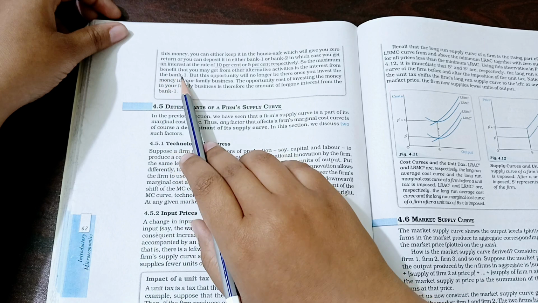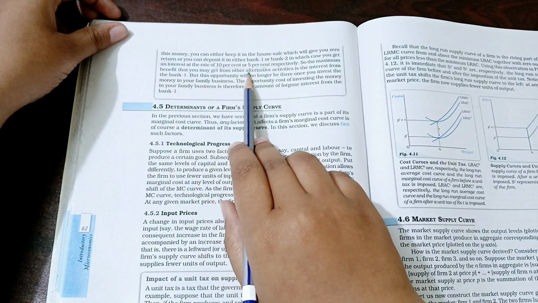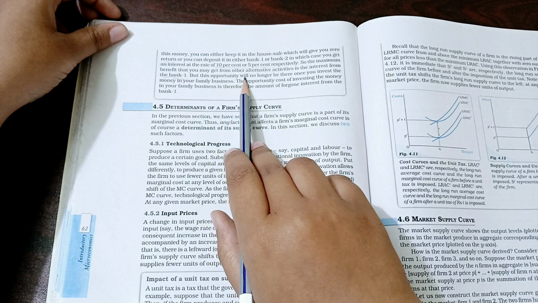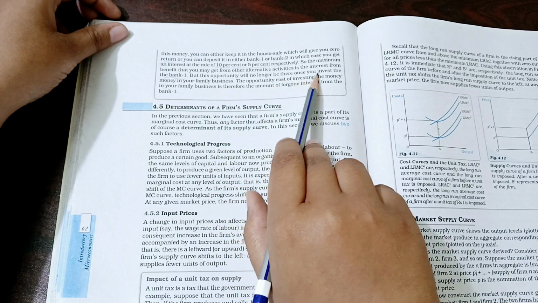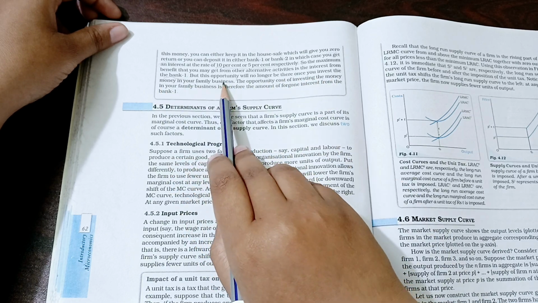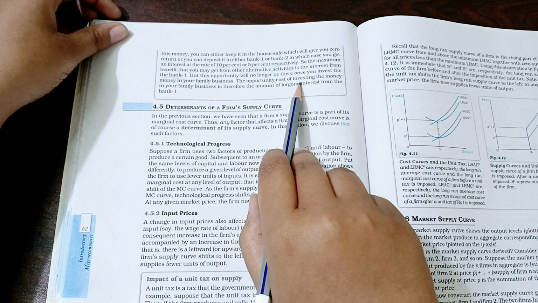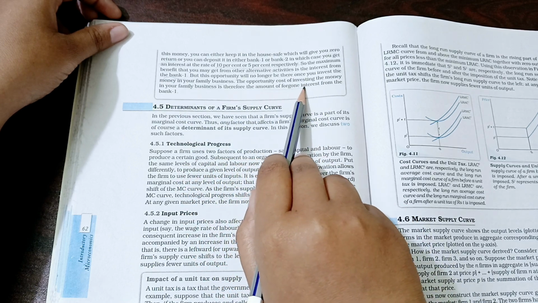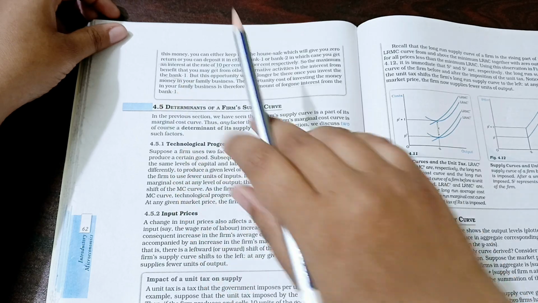So the maximum benefit that you may get from the other alternative activities is the interest from bank 1. But this opportunity will no longer be there once you invest the money in your family business. The opportunity cost of investing the money in your family business is therefore the amount of foregone interest from bank 1.